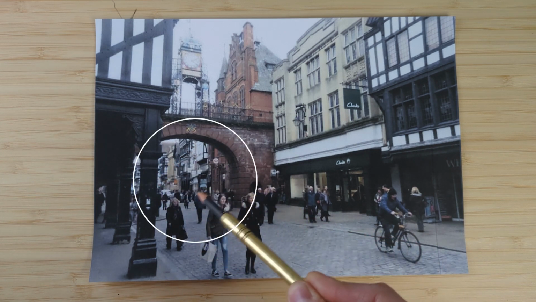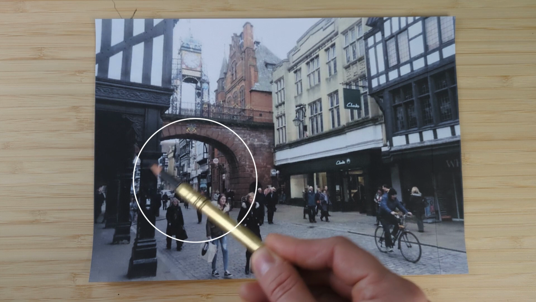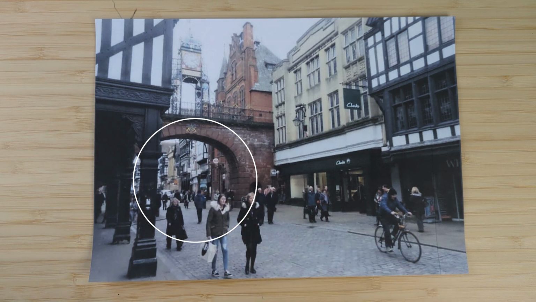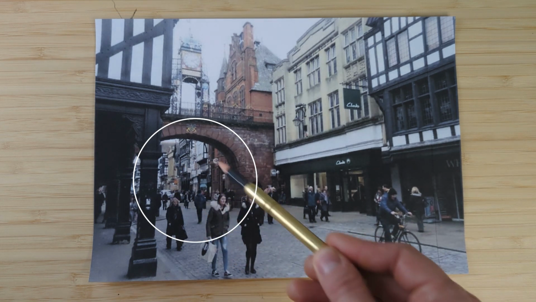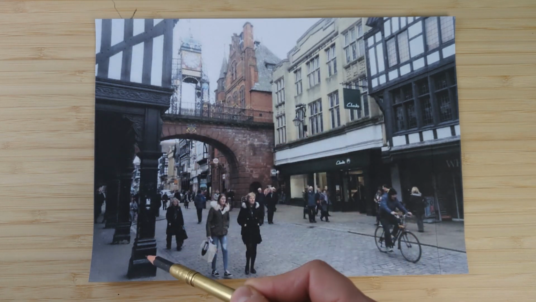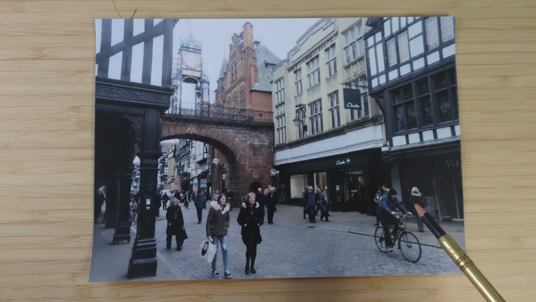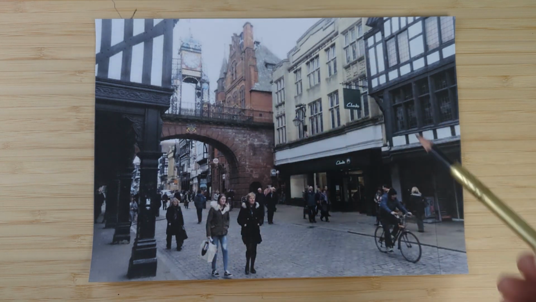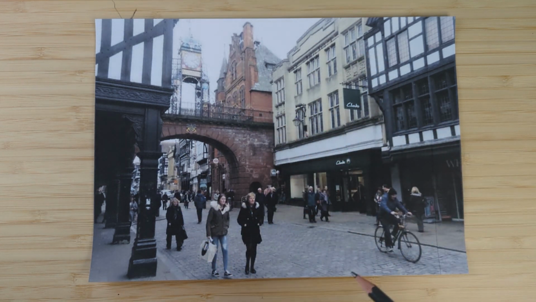I'm going to add in a few more people here, maybe a bit more light. And I'm going to direct people's attention here. You can see right now, your attention is not really in this location. There's a lot of different objects. Your attention is sort of jumping around to quite a few different places. It's really hard to tell where your eye should be going.